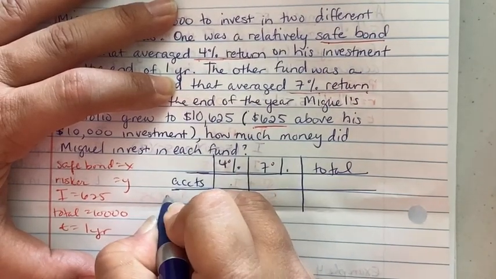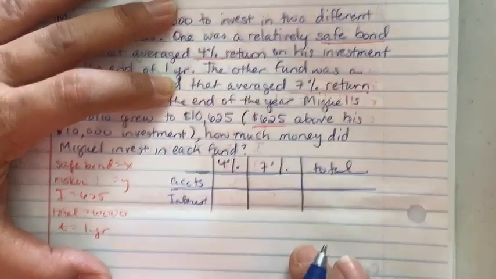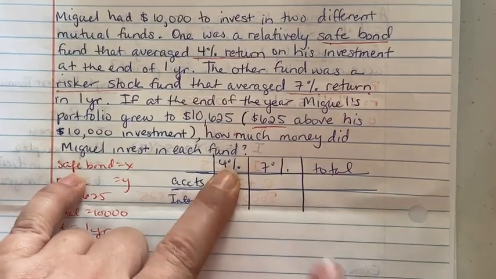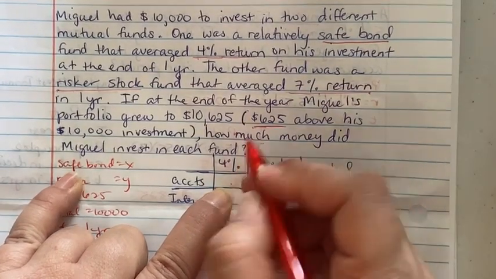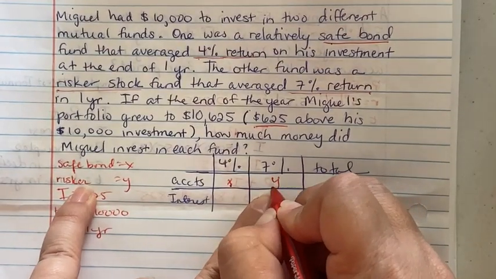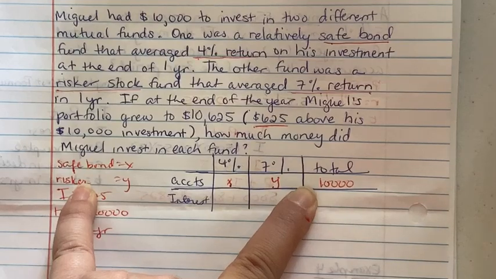The second line is going to be your interest because we're using percentages. So since I said the 4% represented the safe bond and we don't know how much money invested, we have X. The 7% is the riskier one, that's the Y. And the total was $10,000.